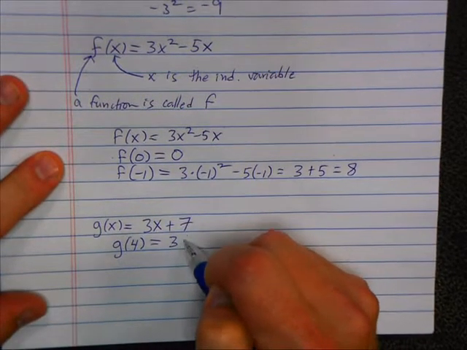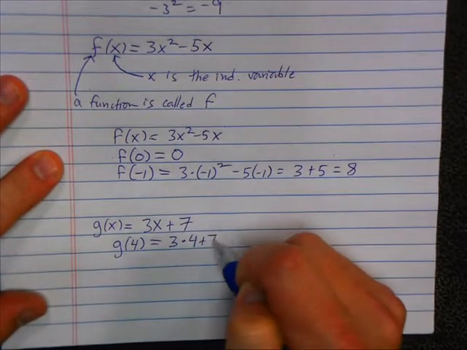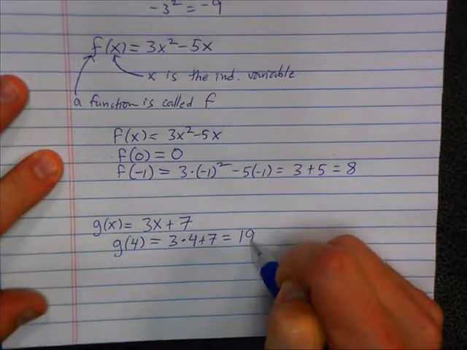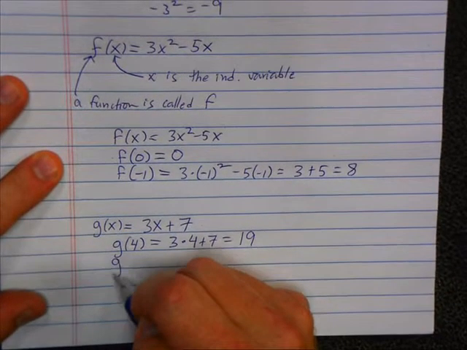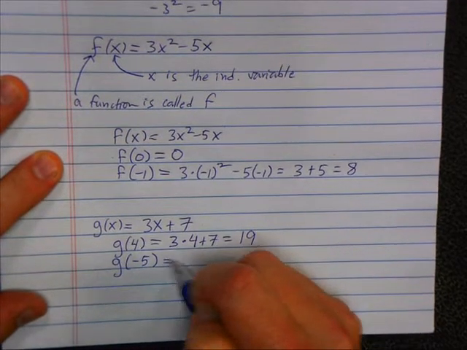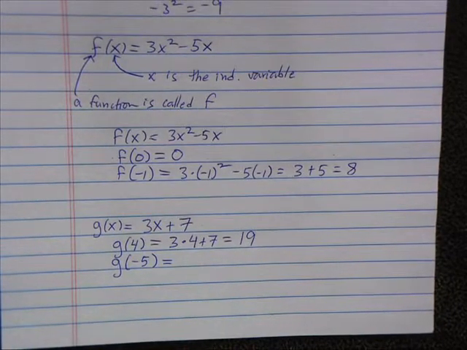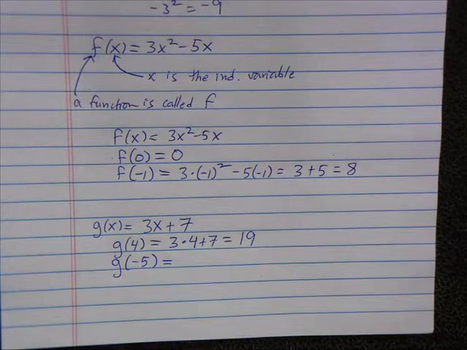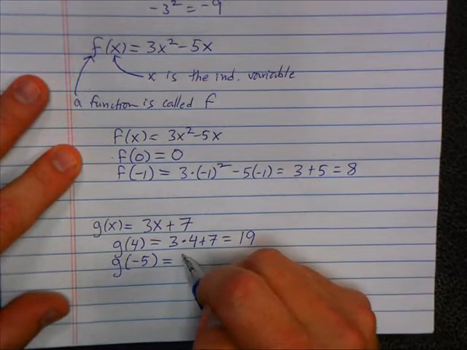What if I write this symbol? g(-5). You would tell me that is? Let's see. Yeah, I think -8's right. It would be 3 times -5 plus 7. That's -15 plus 7. That's -8. I agree.